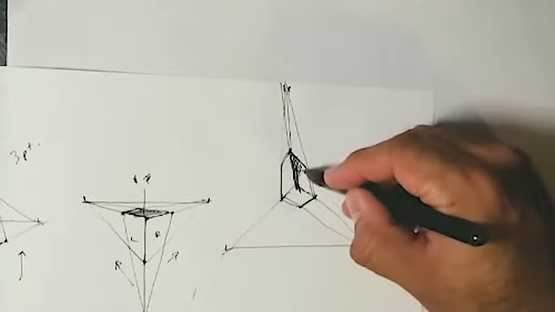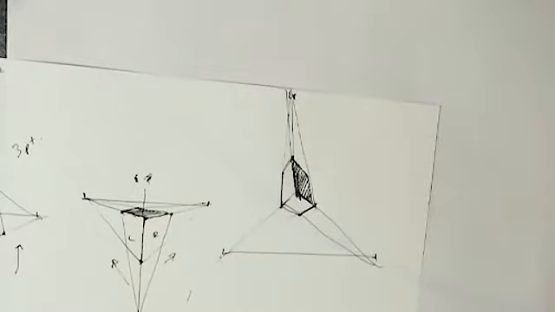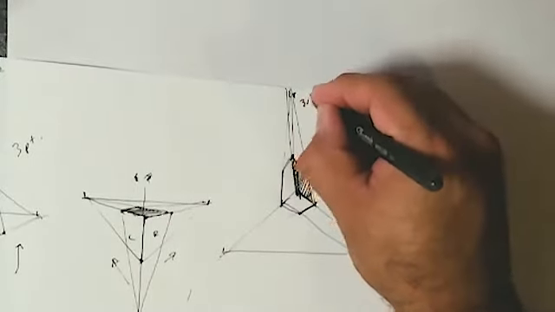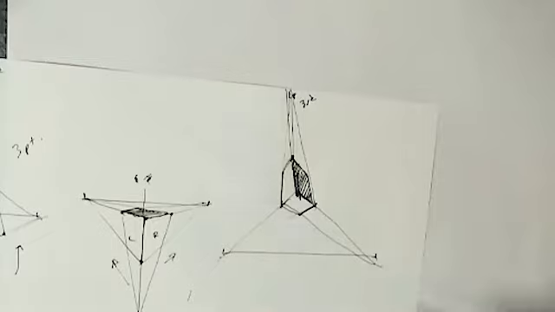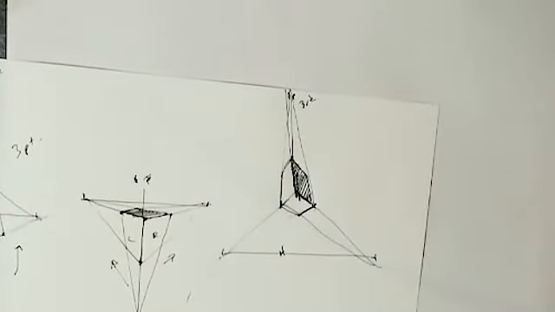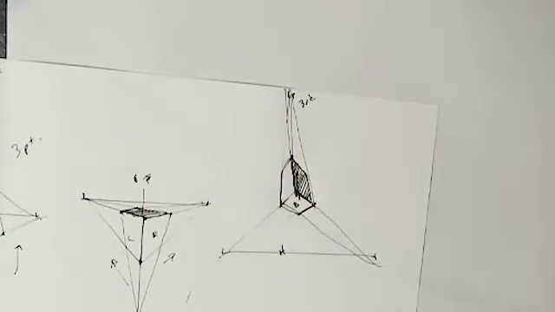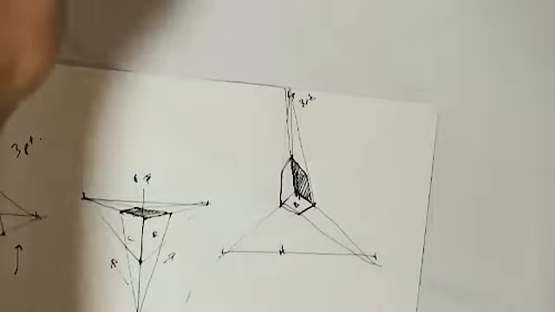And it gets wider at the bottom. It's narrower at the top. Our third vanishing point is up there. Our horizon line is down here. And since it's so high up, we can see the bottom. So this becomes the bottom plane. So that's exercise 1.5 in your textbook.